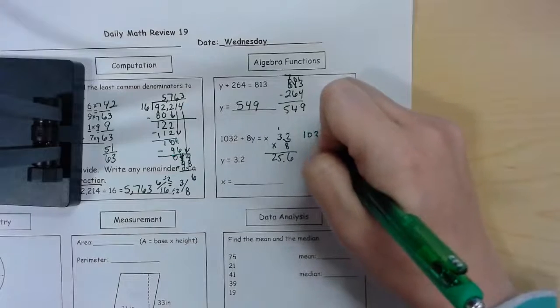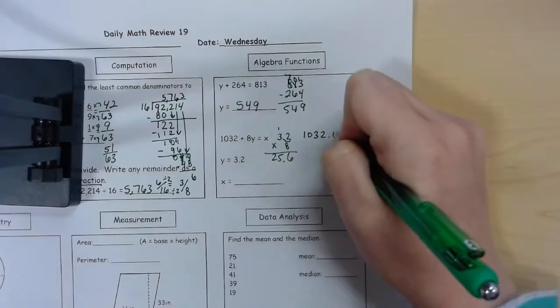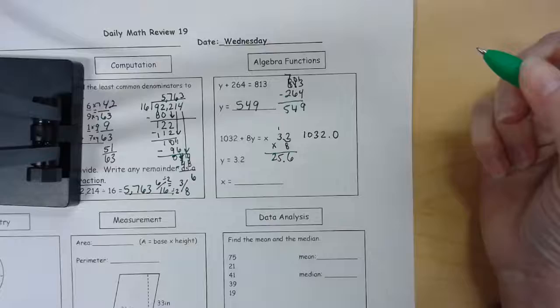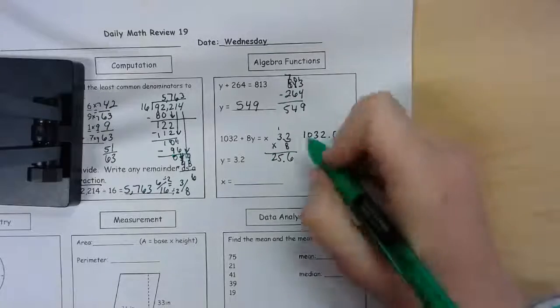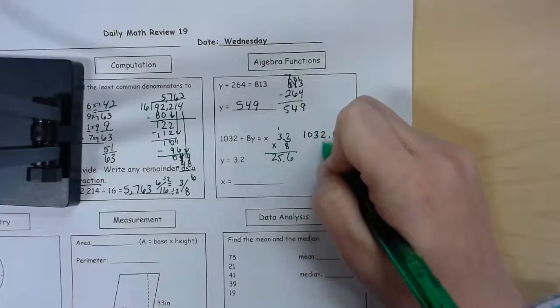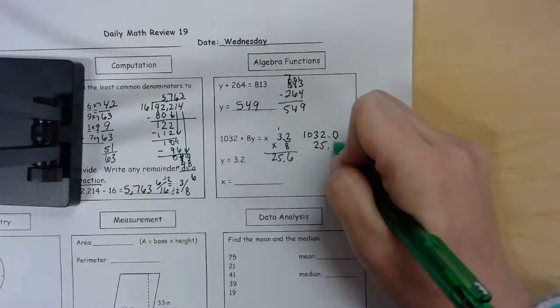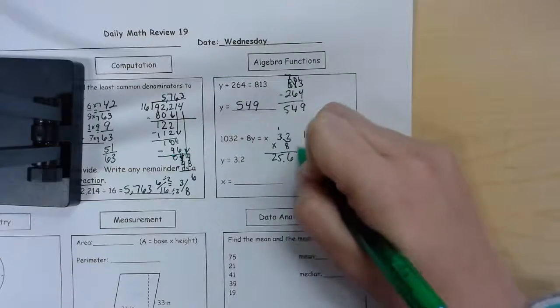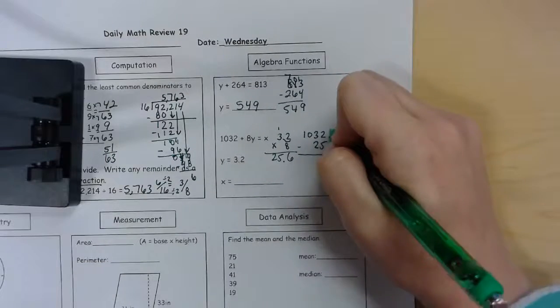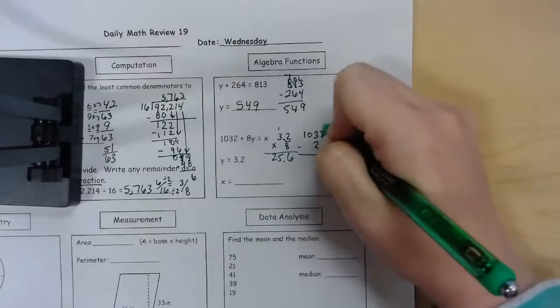The part that some of us still get confused is that when we subtract and add decimals, we have to line them up. So I need to write 1032.0 so that I can line up my 25.6. This is where some of us make mistakes. Now I need to regroup here.